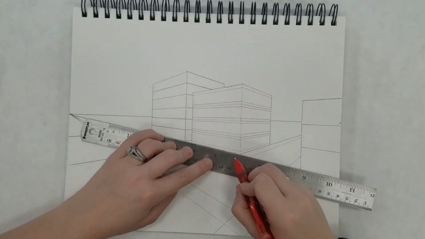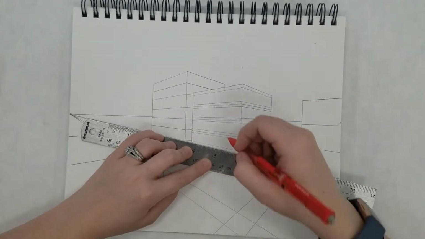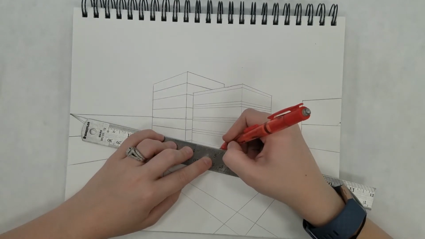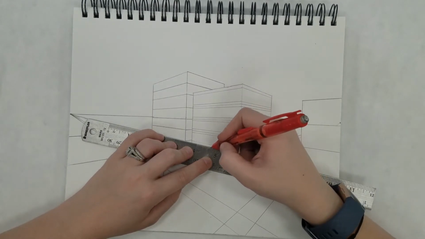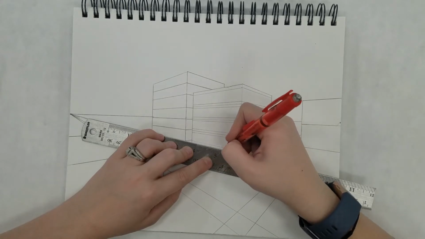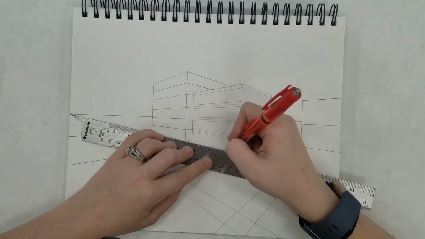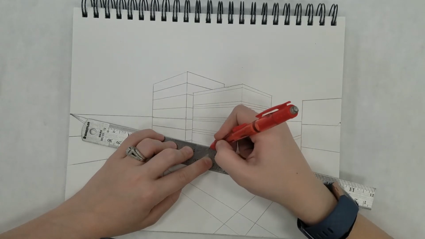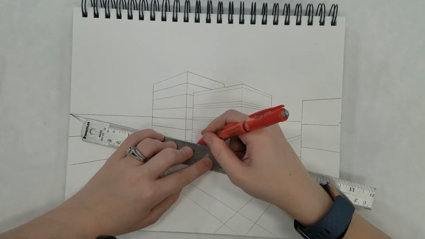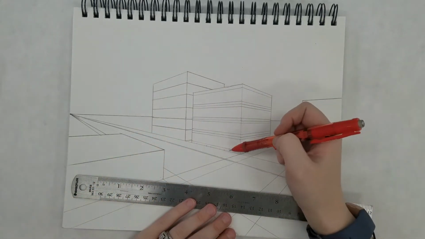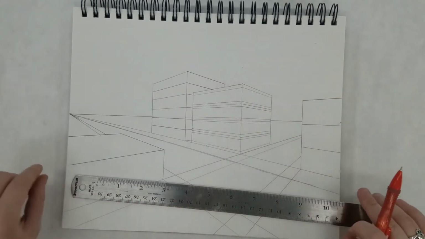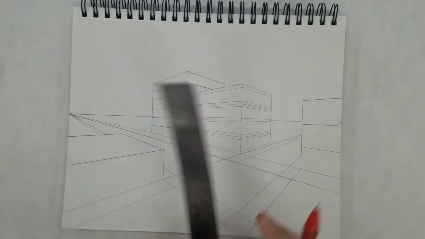Alright, so I've got these first two lines are going to be my first window. So now I got to jump a little bit for this next space. Okay, so this is about where I'm going to be placing my windows. I may move lines over a little bit, but that is about where I want them.